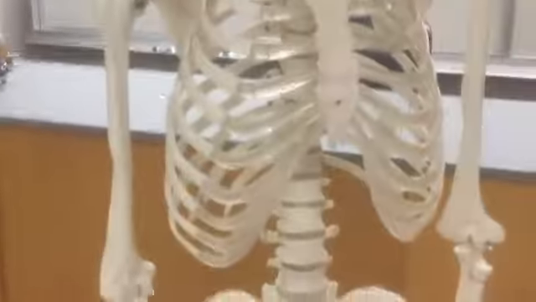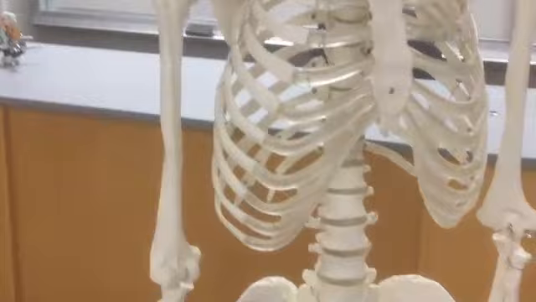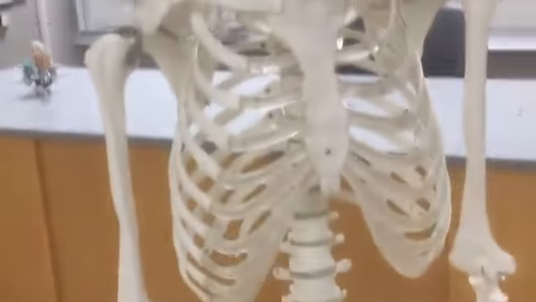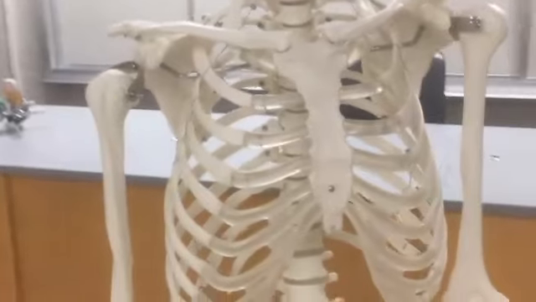Okay, so the last thing that we're going to do is take our iPad out of the clamp here, and we're going to take a look at the standing skeleton. I apologize if this recording is a little bit shaky, but now I'm doing this handheld. We're going to take a look at the sternum first, then the ribs, and then the hyoid bone.